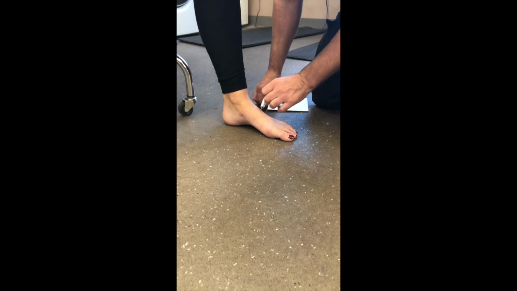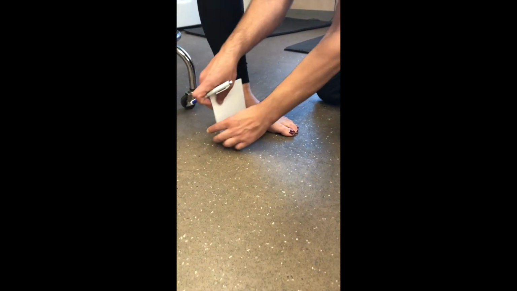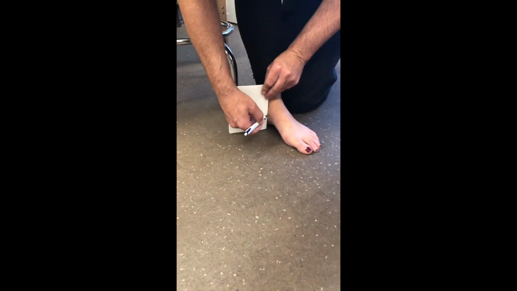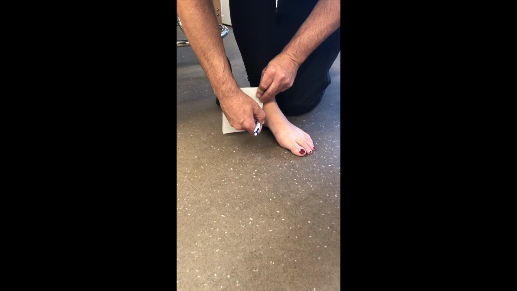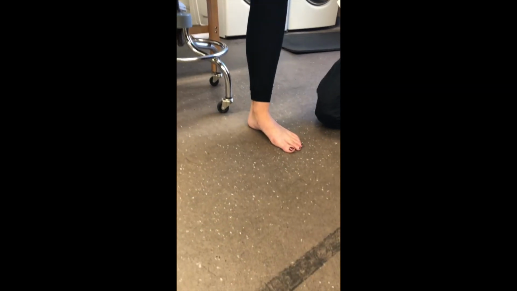Now, what I'm going to have her do is I'm going to take a piece of paper and mark the distance where that X is on the piece of paper, like so. Make sure you use the same side of the paper that touches the ground as prior. Now, can you please stand and we'll have you put some weight on that.